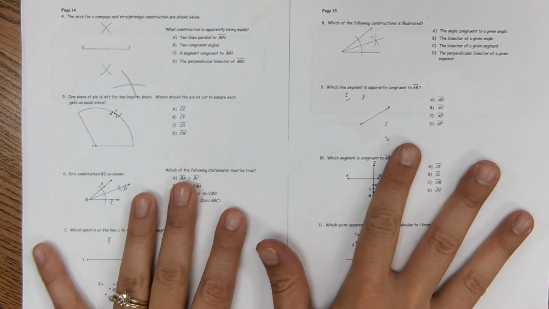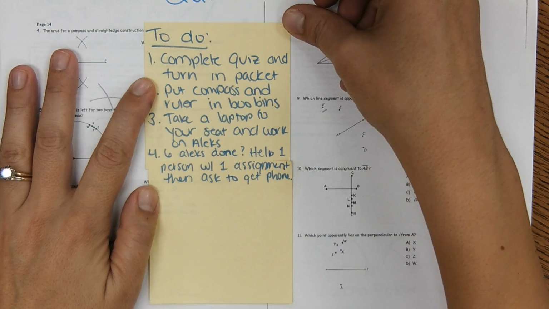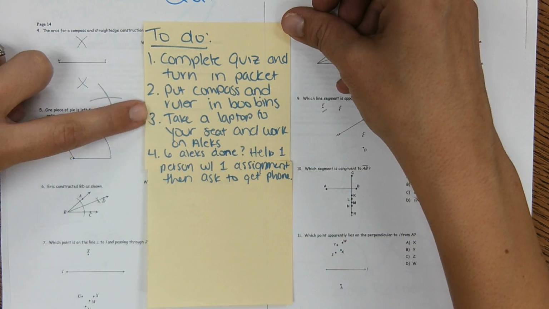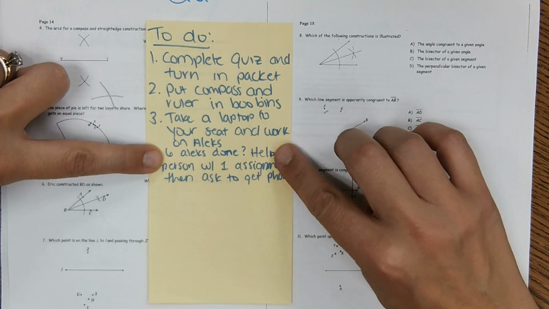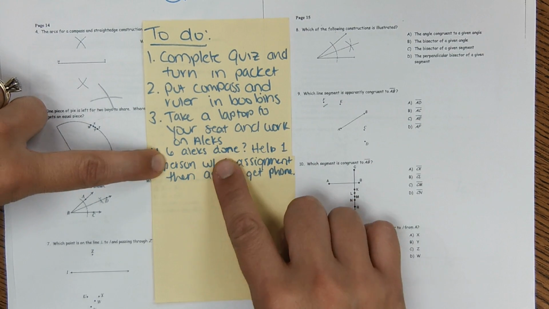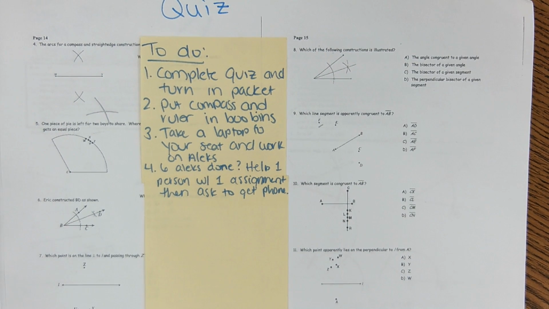Okay, so take the quiz. When you're done, turn in your packet, then make sure to put your compass and the ruler in the blue bins, then take a laptop to your seat and work on Alex. If you have Alex done, please help one person with one assignment, and then you can ask to get your phone from there.